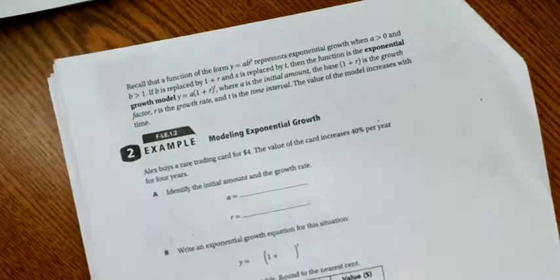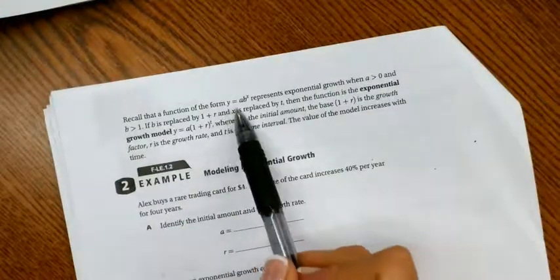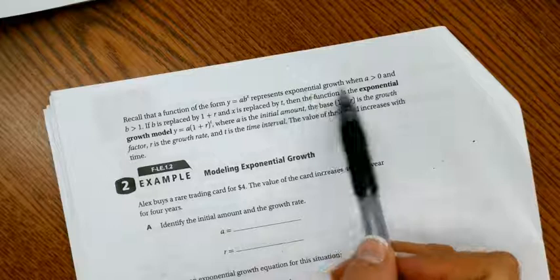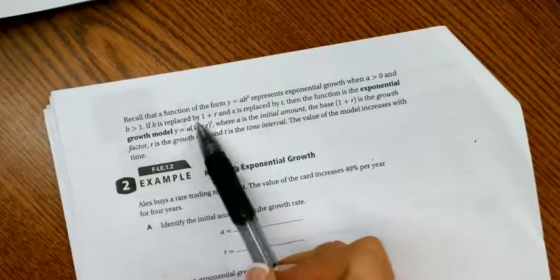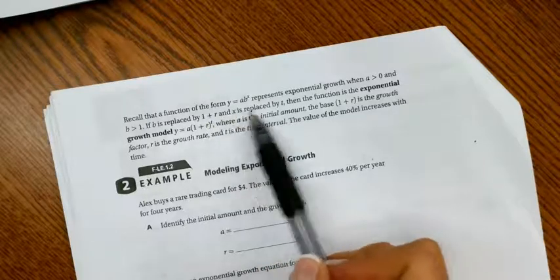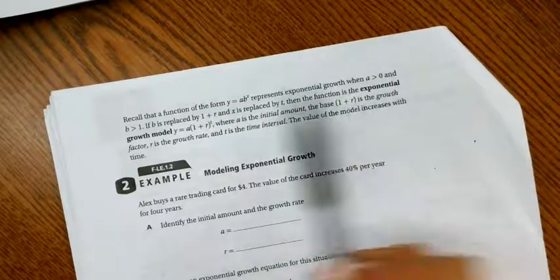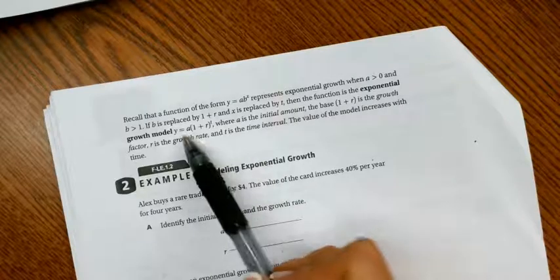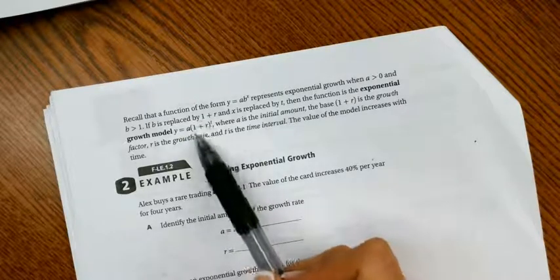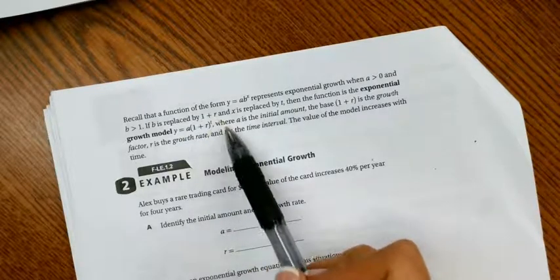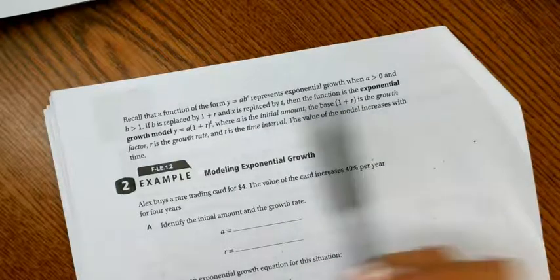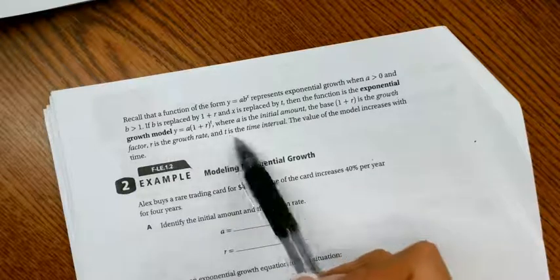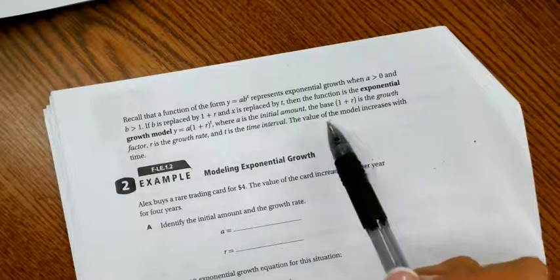Recall that a function in the form of y equals ab to the x represents exponential growth where a is greater than 0 and b is greater than 1. If b is replaced by 1 plus r and x is replaced by t, then the function is the exponential growth model, which is y equals a times (1 plus r) raised to the t, where a is the initial amount and the base 1 plus r is the growth factor. R is the growth rate and t is the time interval. The value of the model increases with time.